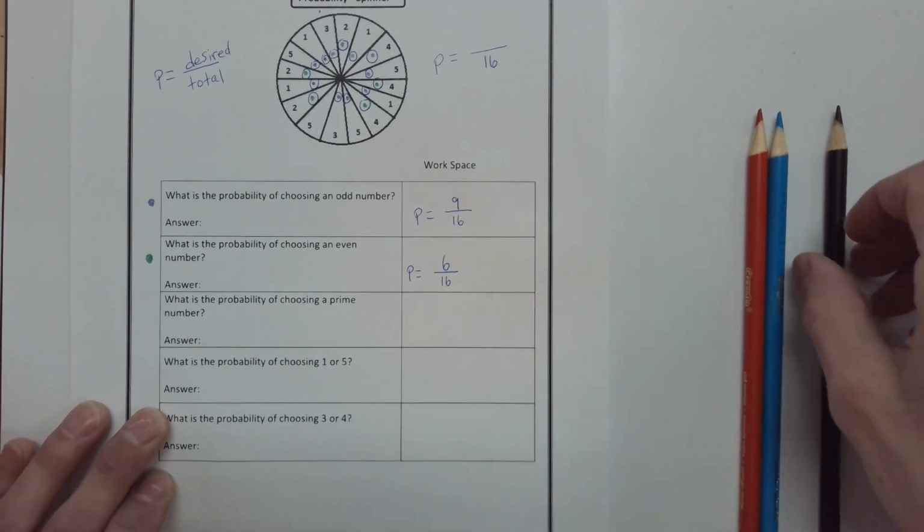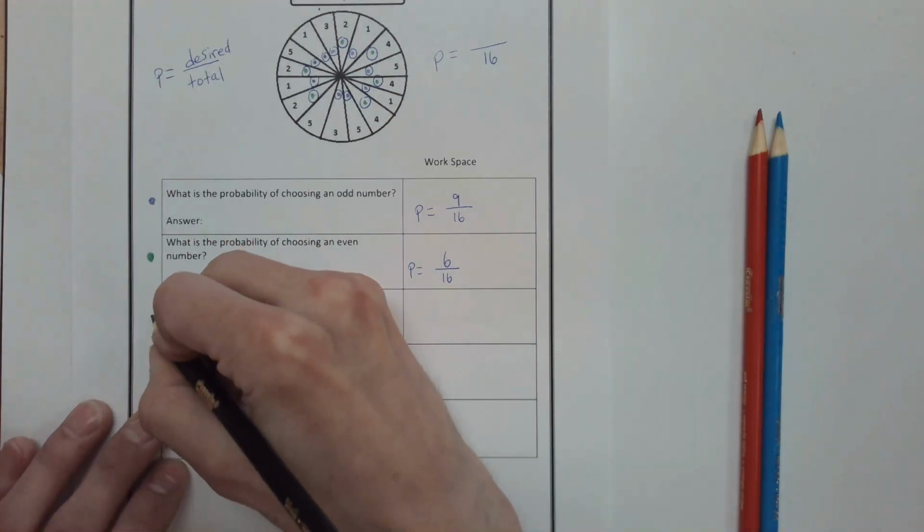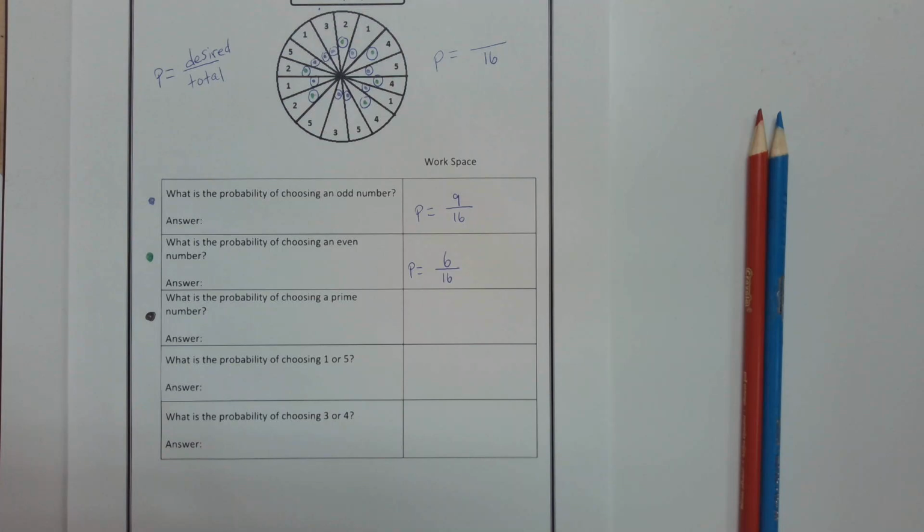All right, let's work on question number 3. Let's use the black color. All right, let's choose the prime numbers. Do you remember what a prime number means? A prime number is a number that can only be divided by 1 and itself. There are not many factors. I guess there's only two factors.